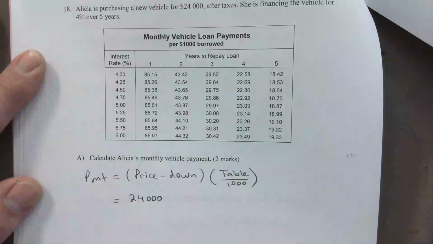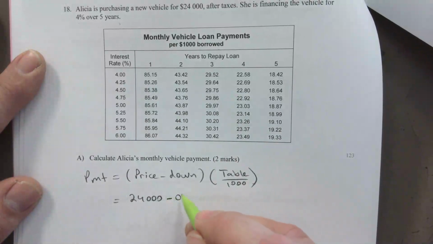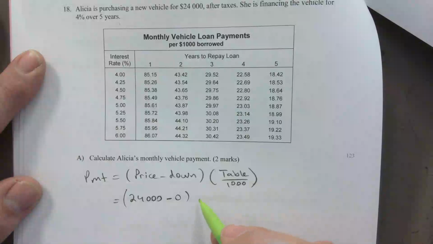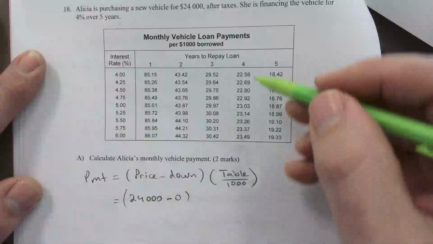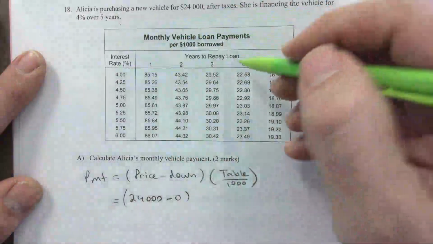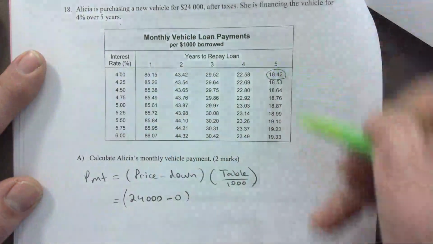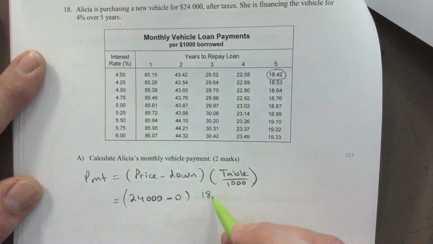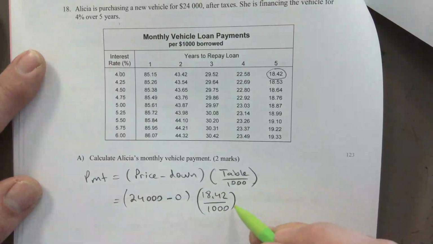There's no down payment again? That's interesting. Again, I haven't done these in a long time. So 4%, 5 years. I don't do every single exam every year, right? I just pick random ones. Again, you get a mark for this table rate, and then you get another mark for calculating this.